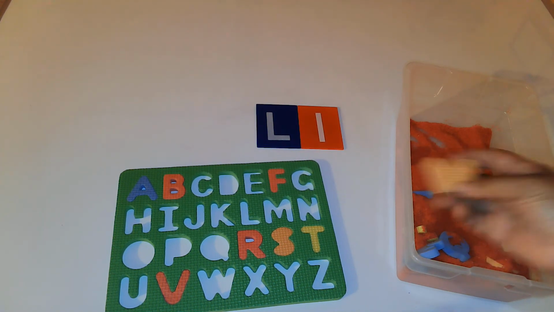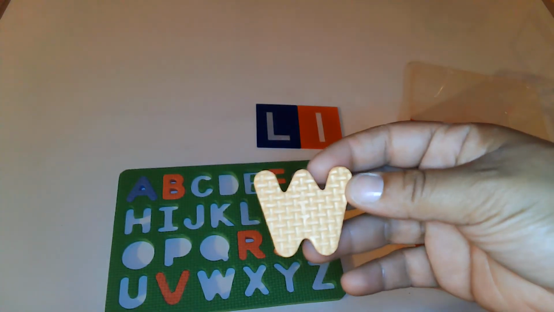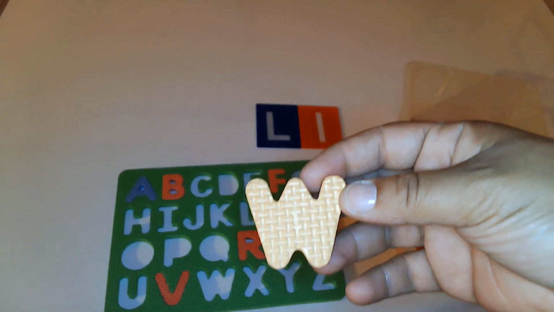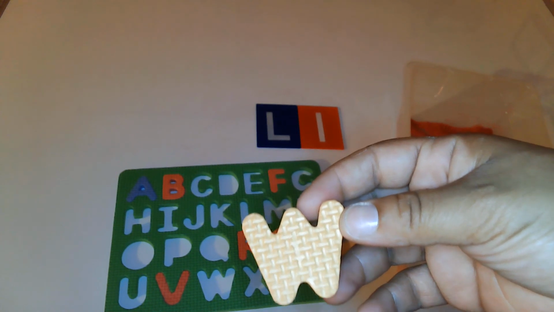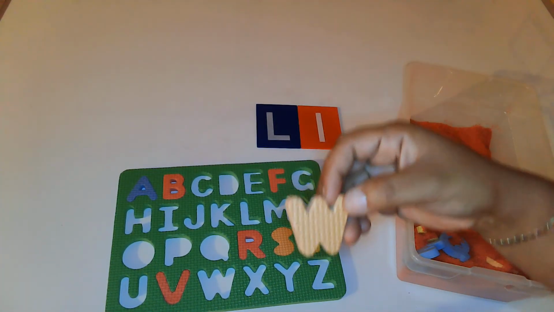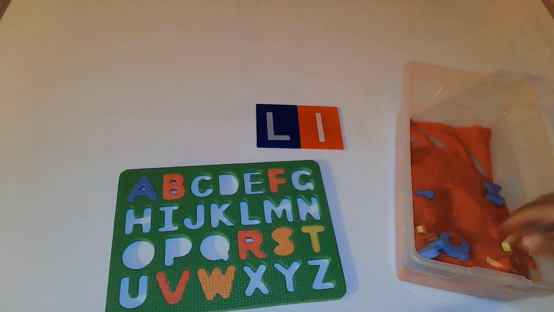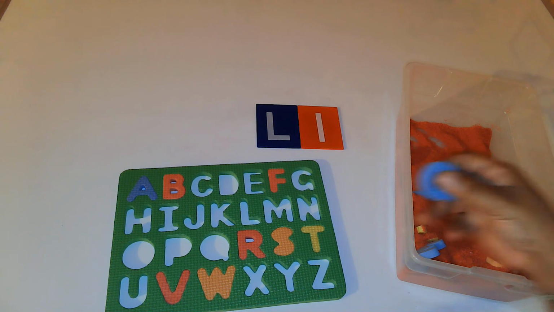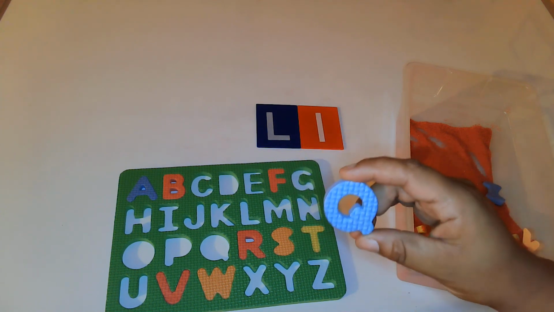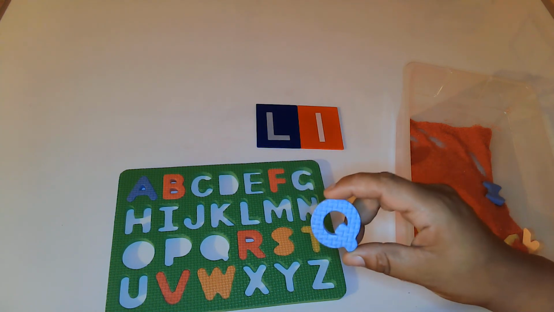The next letter I'm going to pull out is a W. Can you say W? Great job. And W can be for water. W for water. The next letter I'm going to pull out is a Q. Can you say Q?